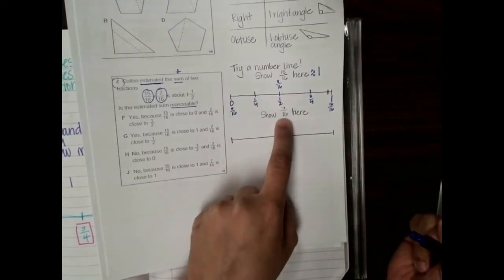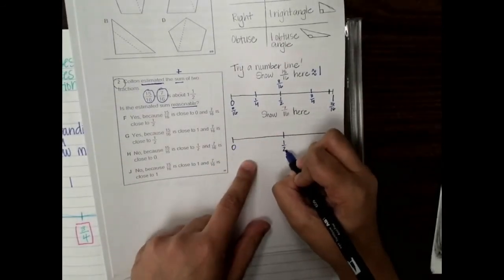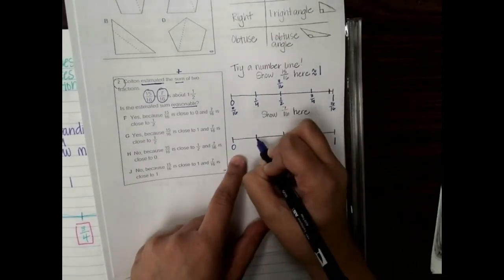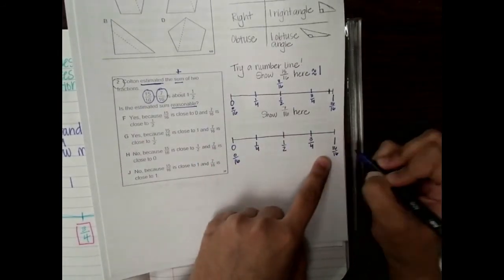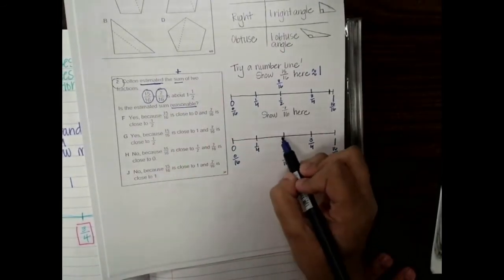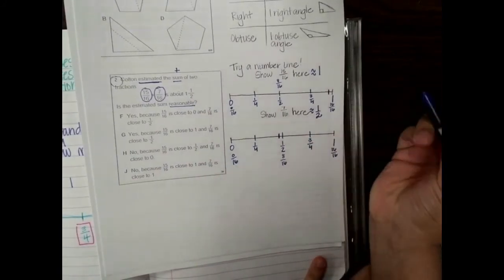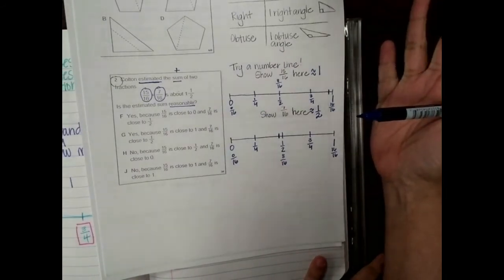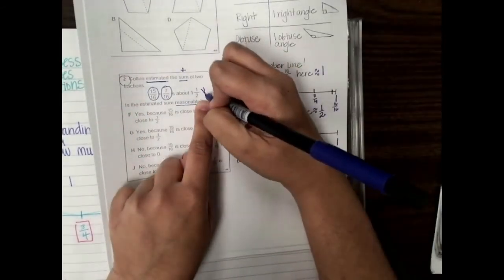And then it says show 7/16 here. So same thing. Set up your benchmark fractions. Okay, same thing, 0/16, 16/16, 8/16. So 7/16 would be right about here. So 7/16 is about 1/2. So when you add 1 and 1/2 together, it's 1 and 1.5. And that's what he's saying. So is this correct? Yes.